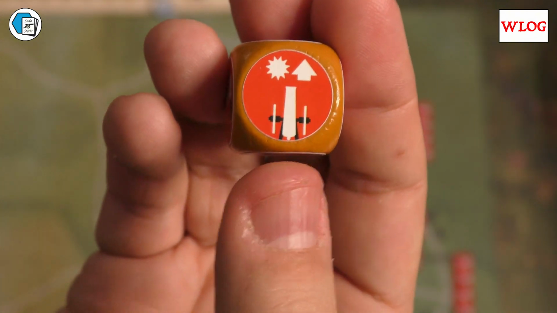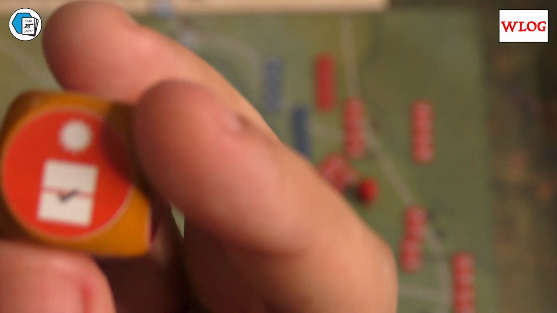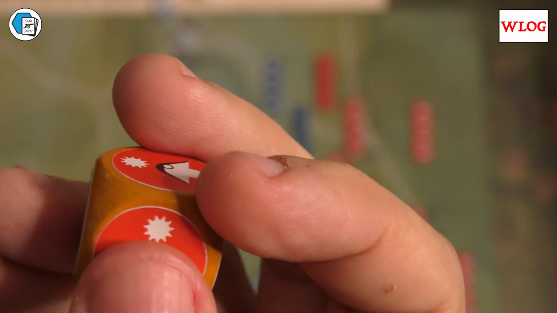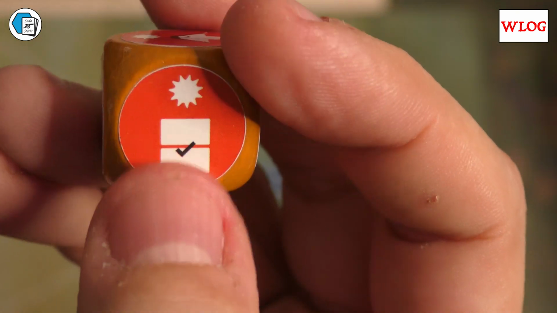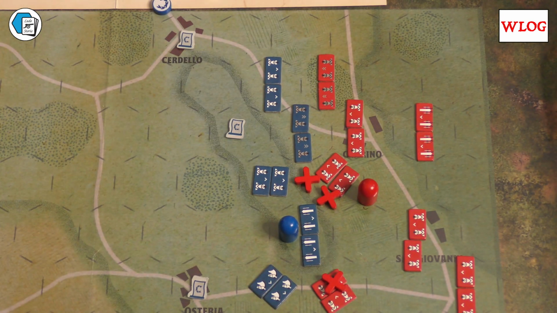This means that artillery units are better at firing, of course, or this. You inflict a loss only if the target is in column, and this makes columns more vulnerable to infantry fire. In this case, nothing happens, so my column can carry on. Let's see what happens here.